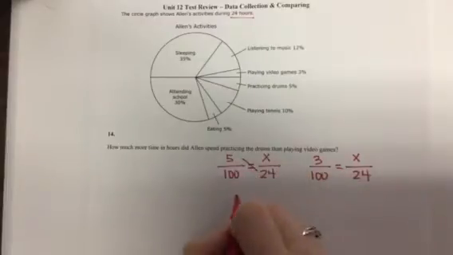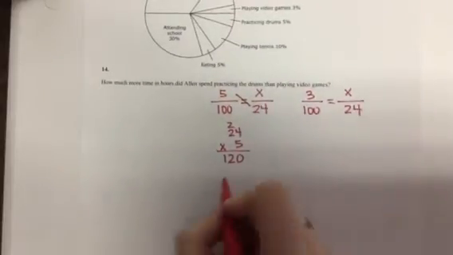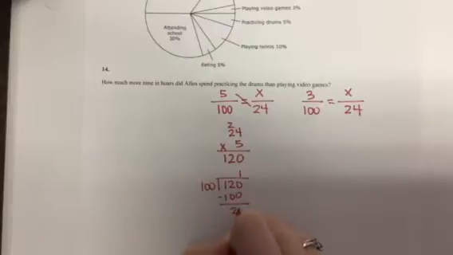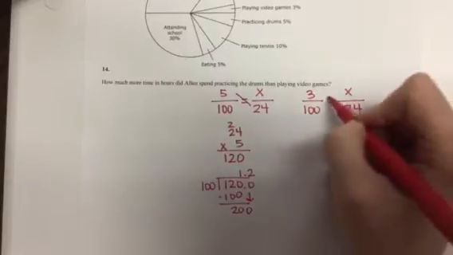So we're going to cross multiply here. 24 times 5. And we'll divide that by 100. We get 1.2 for practicing the drums.